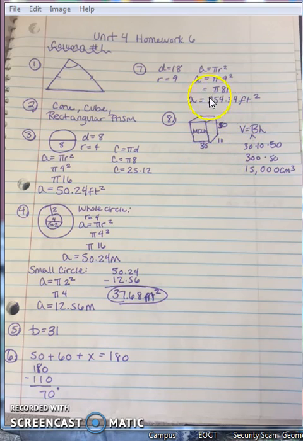It looks something like this. Okay, so we're going to do V equals big B times the height. So we have 30 times 10 times 50. 30 times 10 is 300. 300 times 50 is 15,000 centimeters cubed.